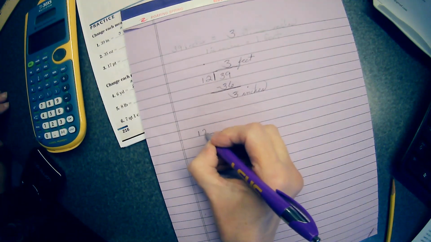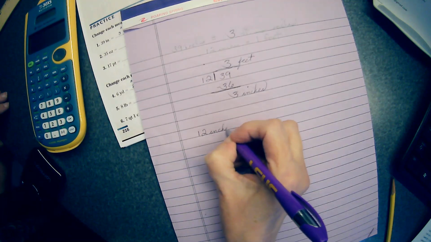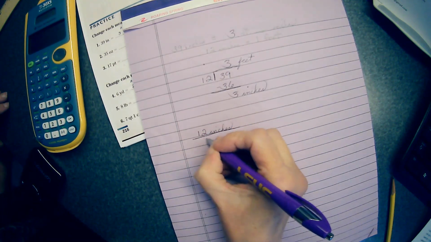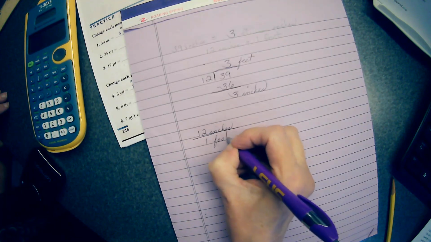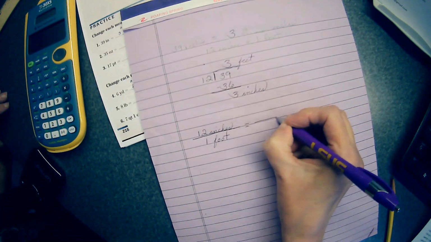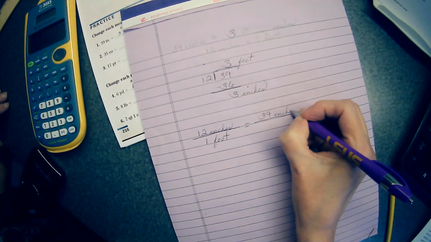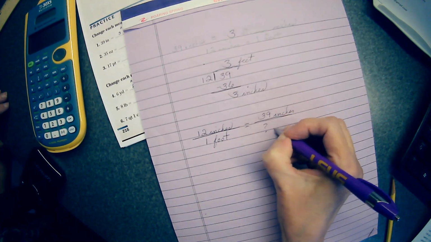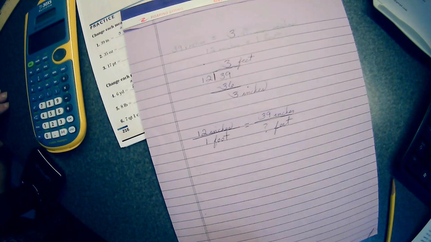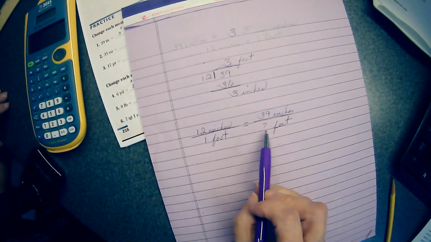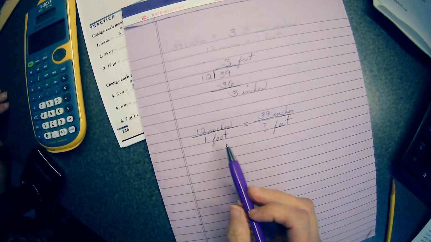We can also think about this as a proportion. If there are 12 inches in 1 foot, there are 39 inches in how many feet? We know everything except for one part.